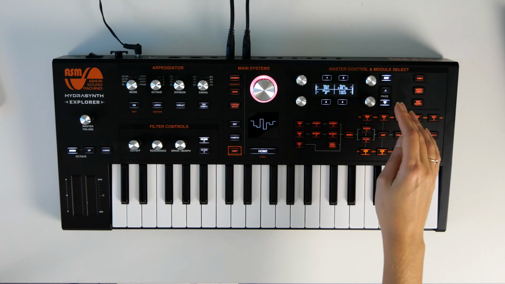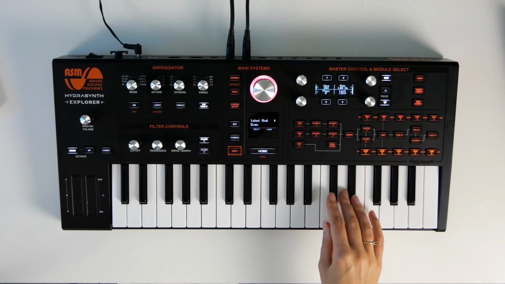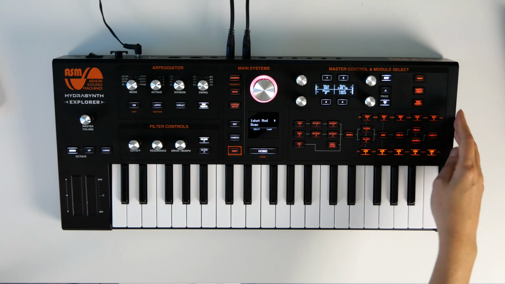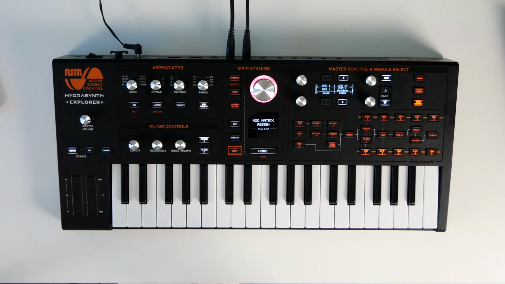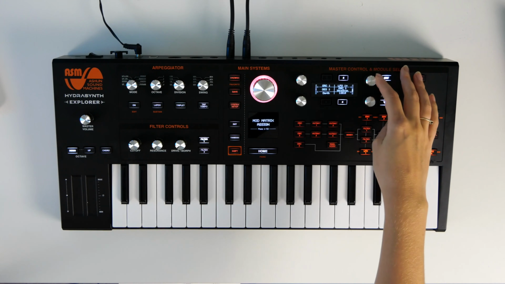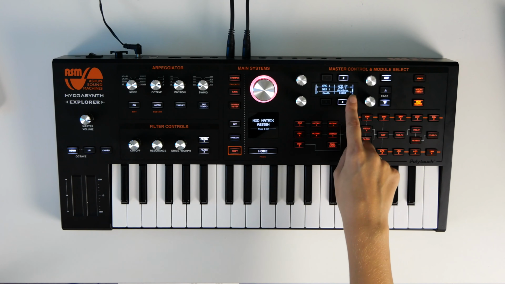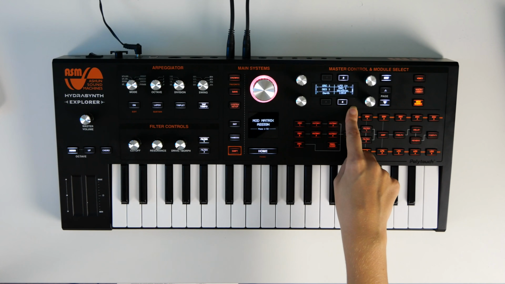So with this setup, every time I press a key, I'm going to get a new random value generated from this LFO. So now here in the mod matrix, I am using a unipolar version of this random voltage from LFO1, and I have assigned that to the wave scan parameter of my first oscillator.